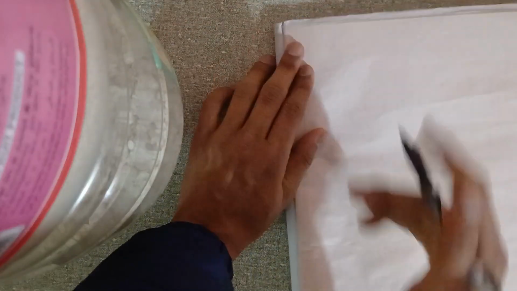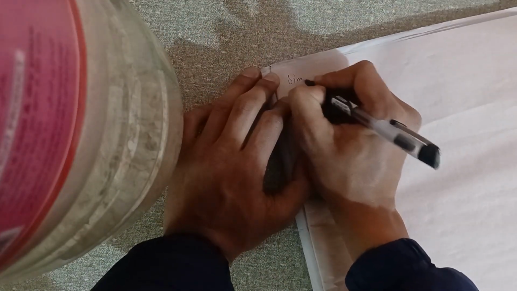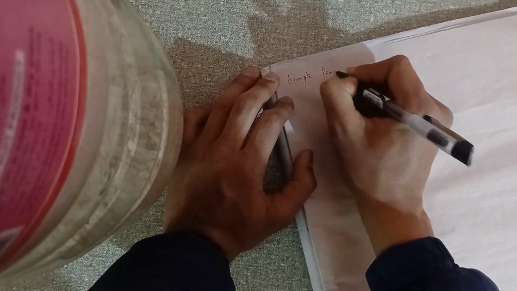Now we are moving on to the most important part of this chapter. The most important part, the simple pendulum.